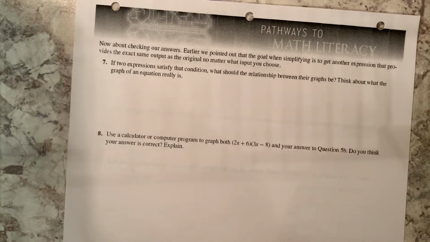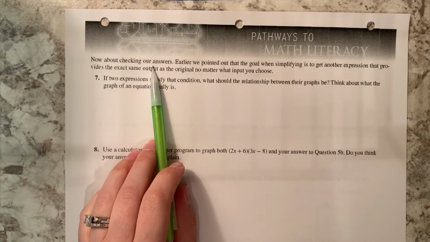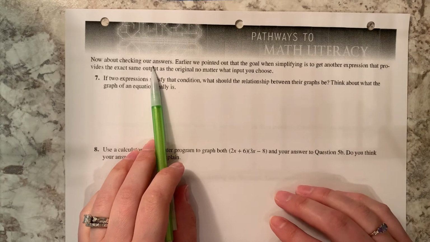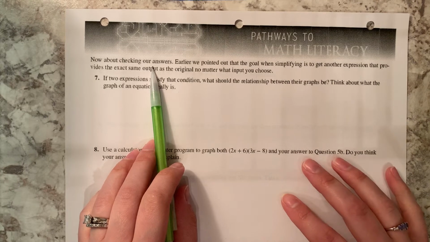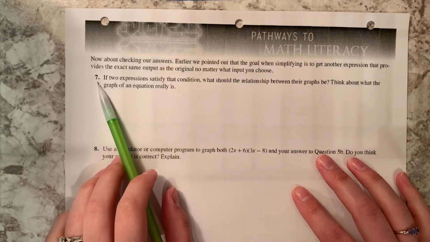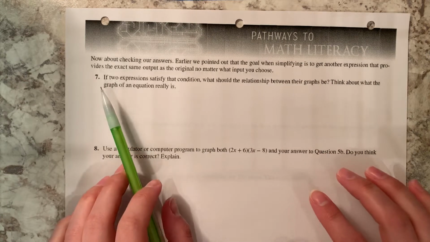In just a minute, we will need our calculator, so if you don't have yours, pause the video and go grab it, okay? It says now about checking our answers. You know, these problems are not like, oh, x equals 5, plug it back in to see if it works. You can't do that with these. So number 7 introduces a way where you can check your answers, and it requires the calculator.